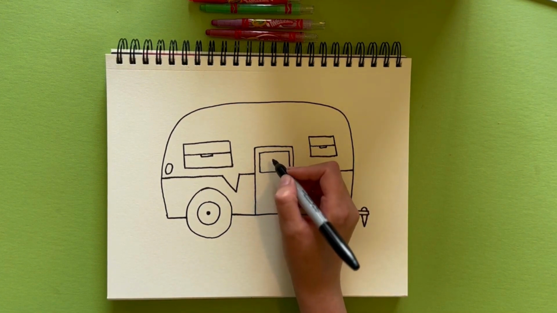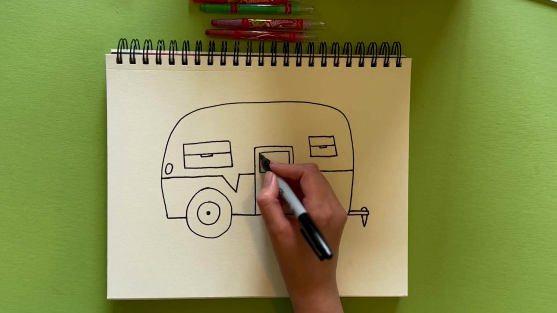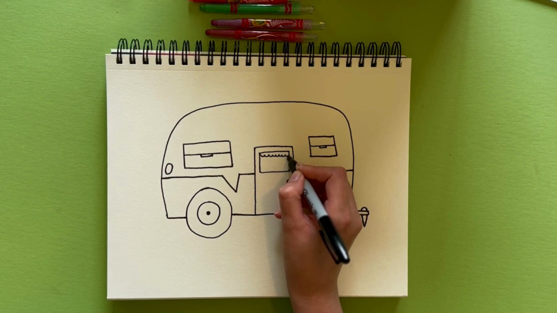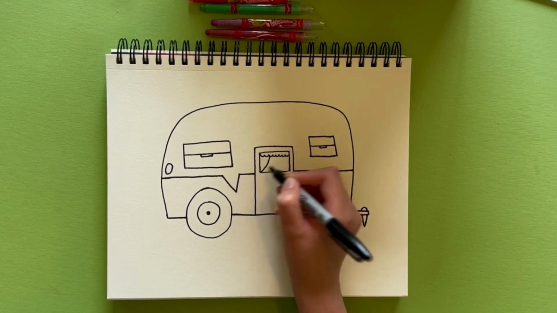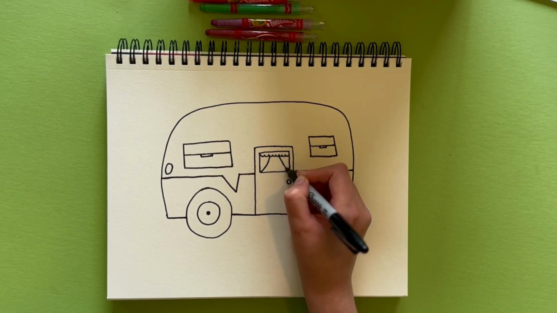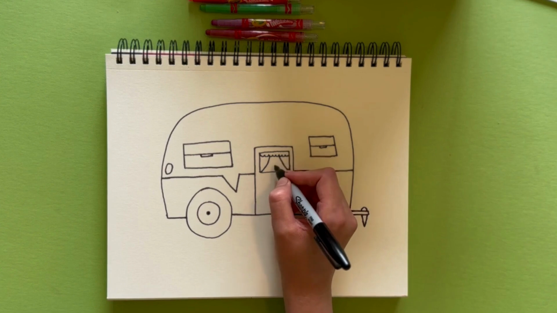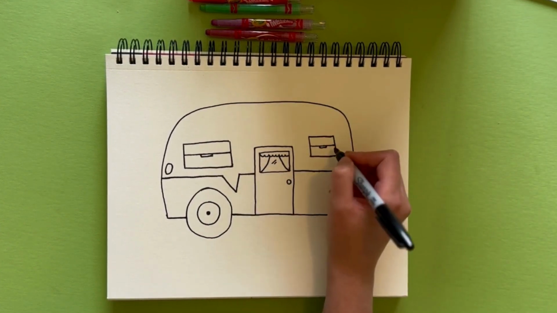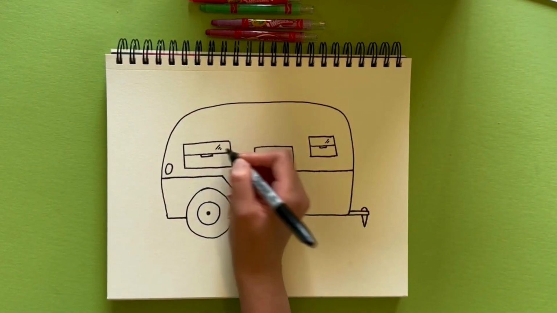And then on the door, I'm going to do some little bumps. I'm going to draw a curved line here and a curved line here, and these are the curtains. And then I'm going to do some diagonal lines to show a reflection.